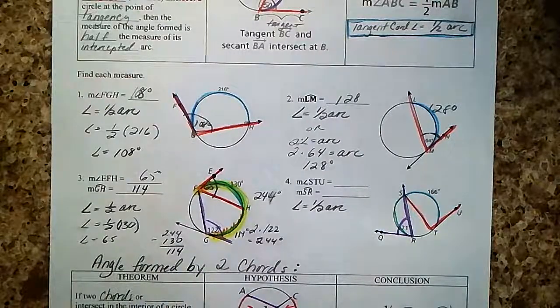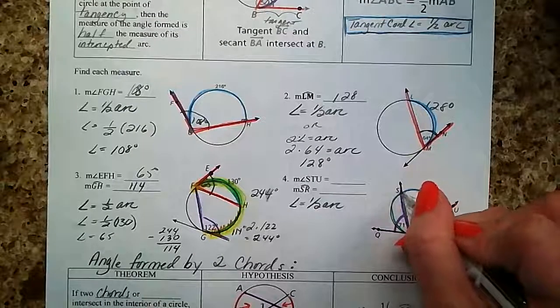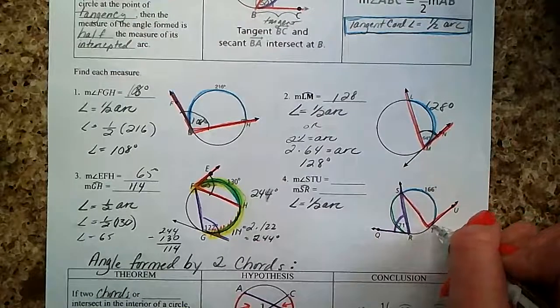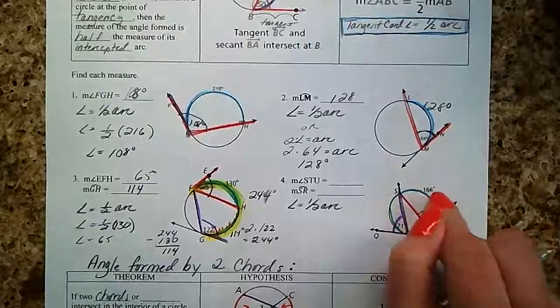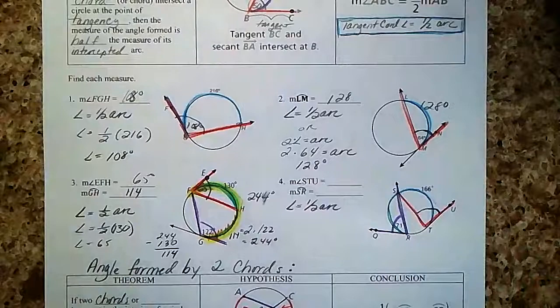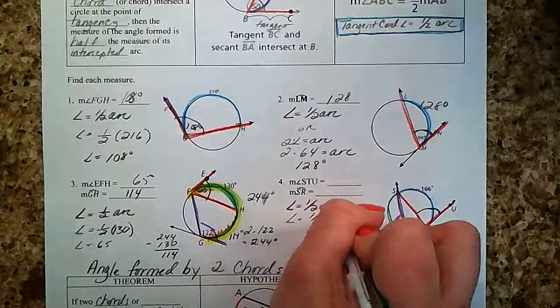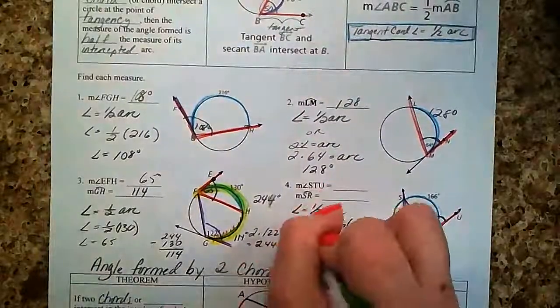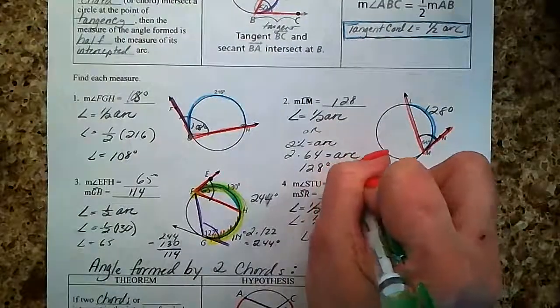Okay, let's look at the next one. We're going to find angle STU. Angle STU is highlighted here in red. It starts at S and goes all the way around to T. That's that blue arc there. Remember, this angle is associated with this arc right here. So to find this, we're trying to find the angle. It's equal to half the arc. So we're going to take half of 166, so our angle is equal to 83. So that angle right there is 83 degrees.